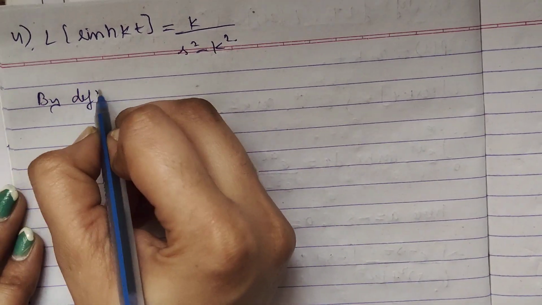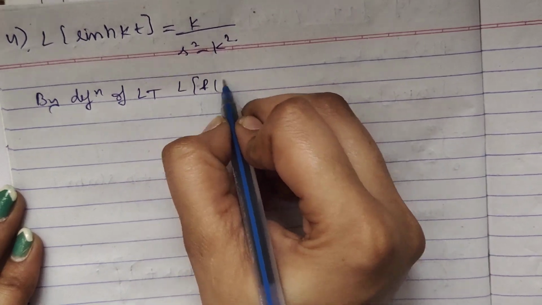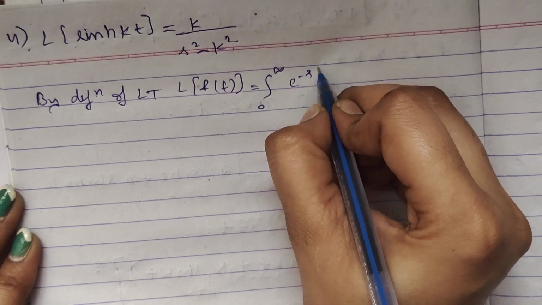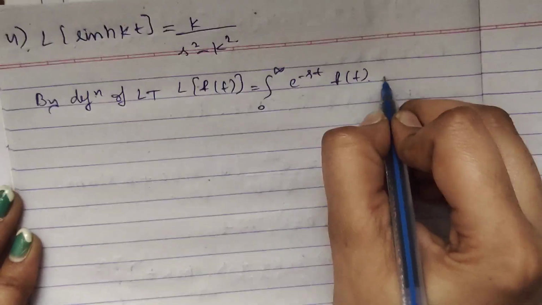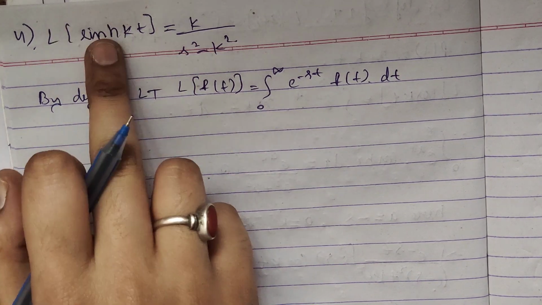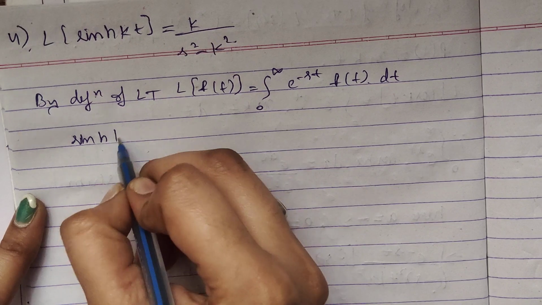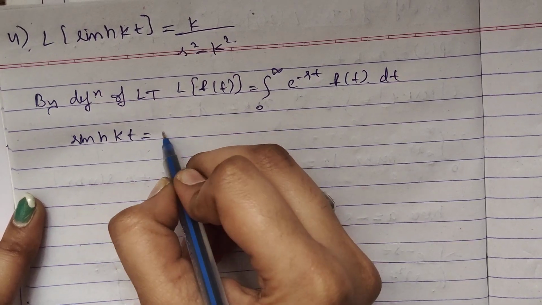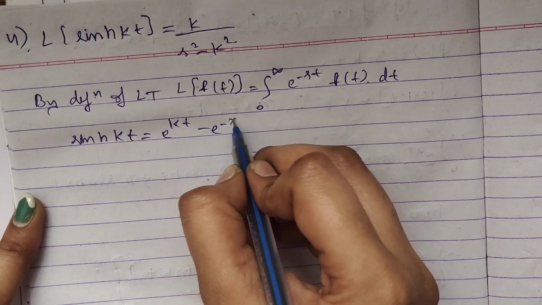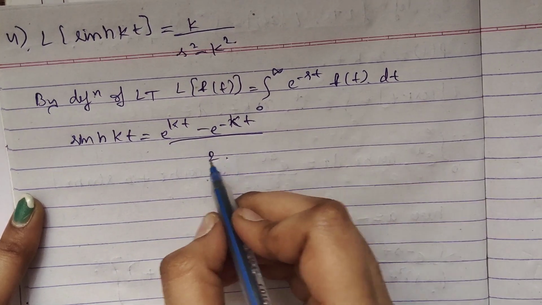By the definition of Laplace transform, L of f of t is equal to what? Integration over 0 to infinity e power minus st f of t into dt. Here f of t is nothing but the sine hyperbolic. Here the formula for sine hyperbolic kt is, as we know, e power kt minus e power minus kt divided by 2.